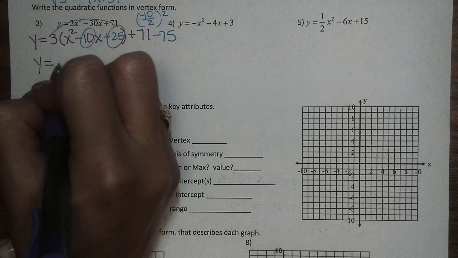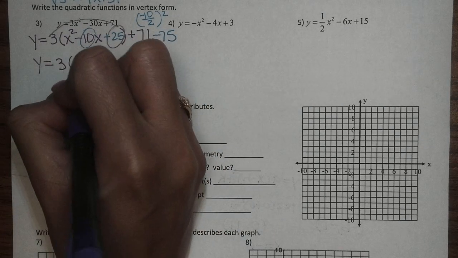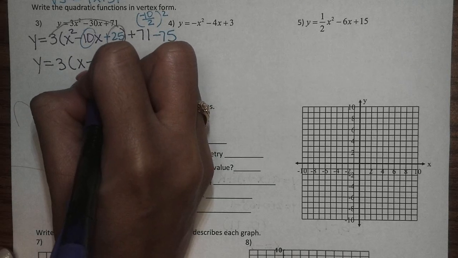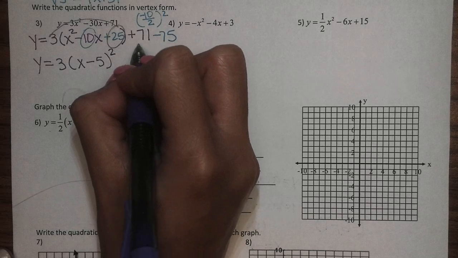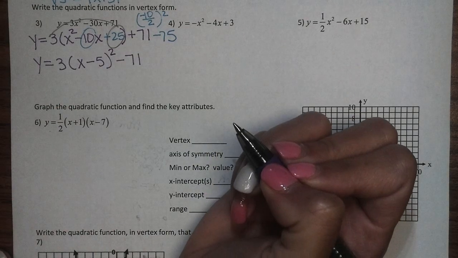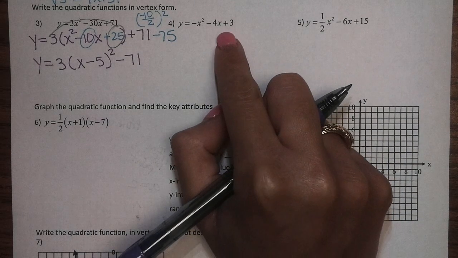So I can do my factoring now. X squared minus 5x plus 25 is just going to factor as x minus 5 squared. And then 71 minus 75 is negative 71. So that's how I completed the square. And you need to practice those. So let's try it again with number 4.